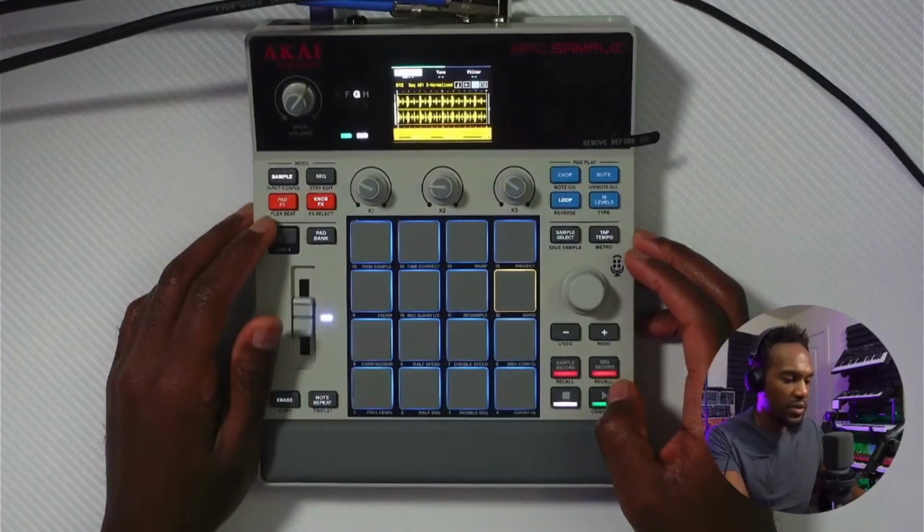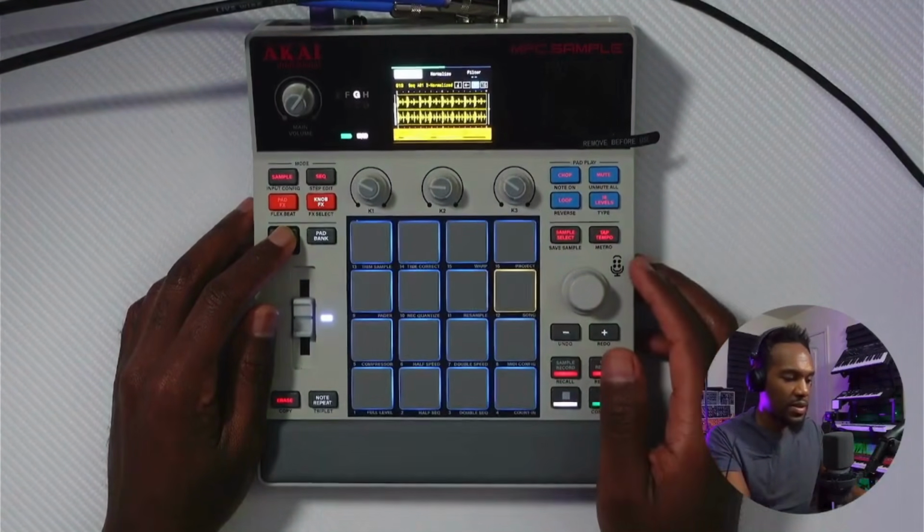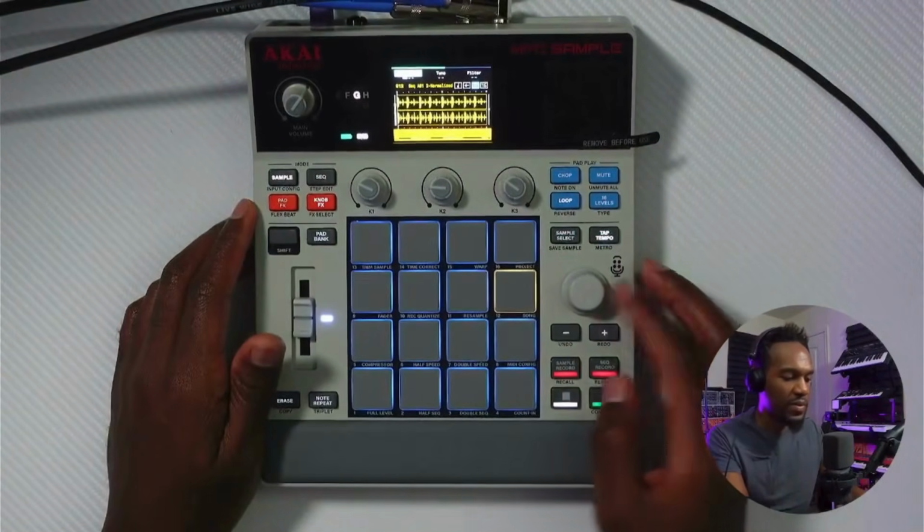The parameters are dual layer. So we have attack, release, threshold. If I hold Shift, I get ratio, output, and mix. So I'm going to make my adjustments now.